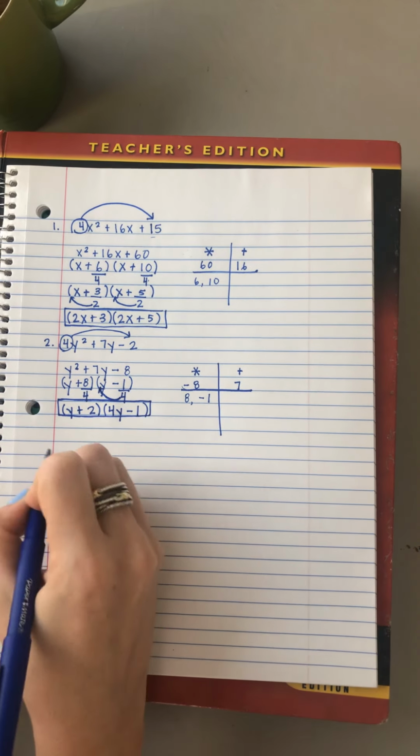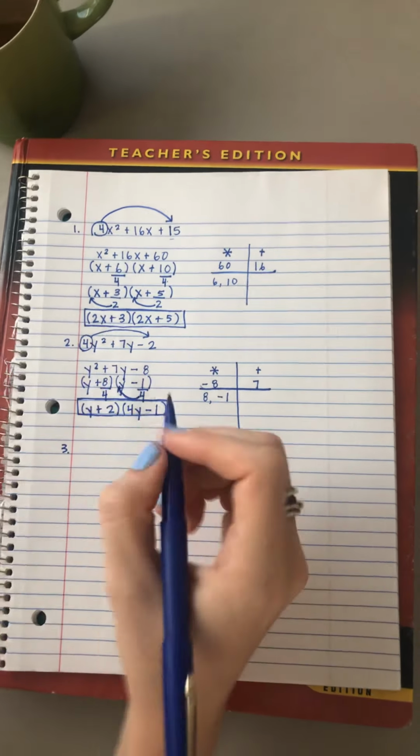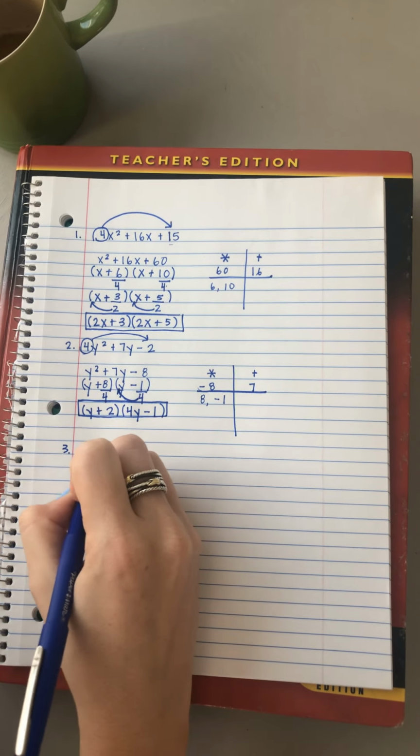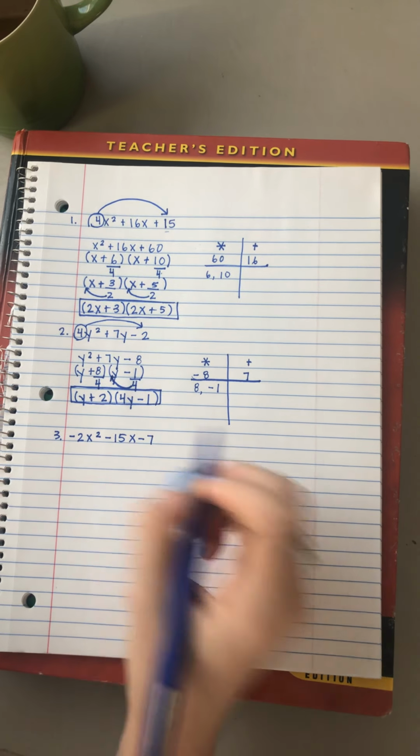You can keep going. I can go ahead and do 3. For 3, I've got negative 2x squared minus 15x minus 7.